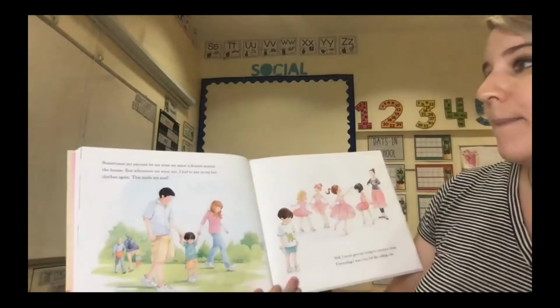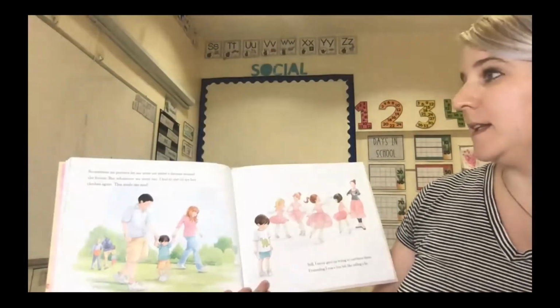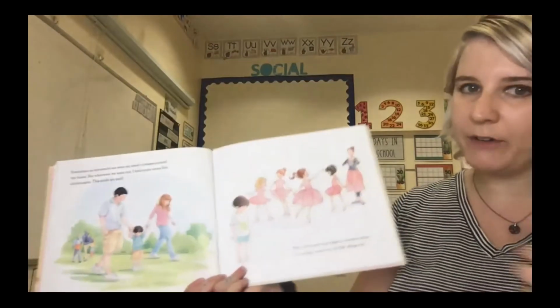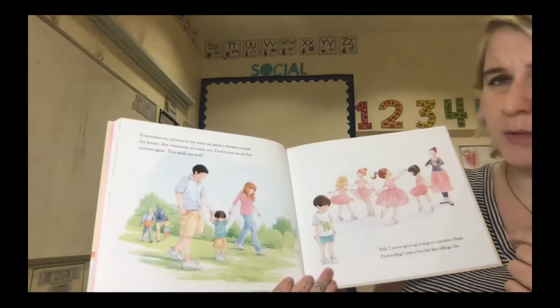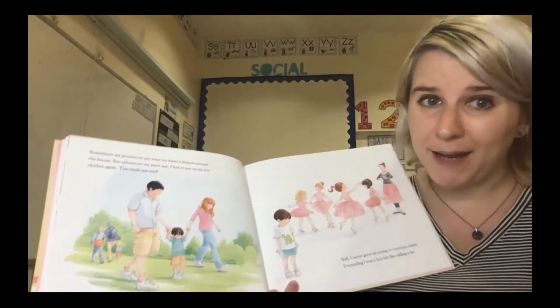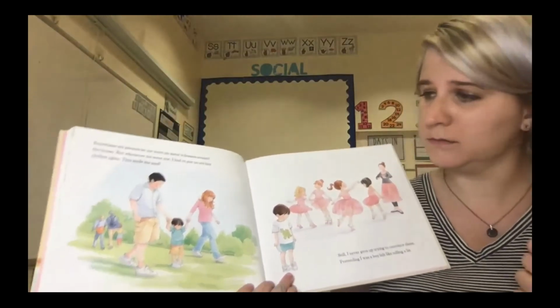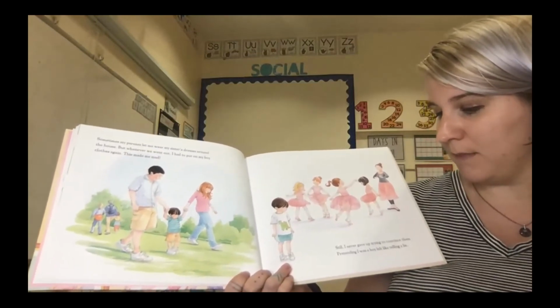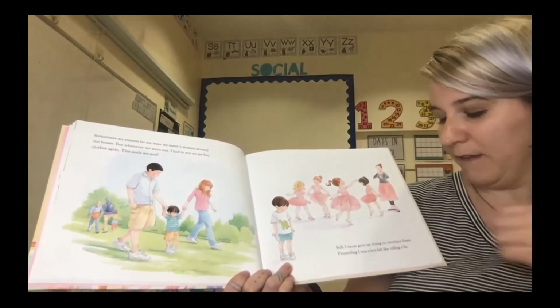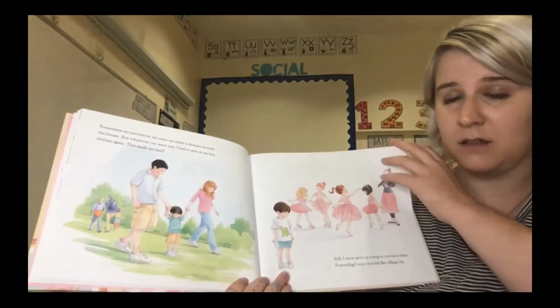Sometimes my parents let me wear my sister's dresses around the house, but whenever we went out, I had to put on my boy clothes again. This made me mad. Still, I never gave up trying to convince them. Pretending I was a boy felt like telling a lie.